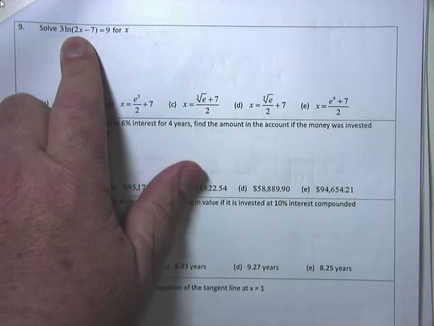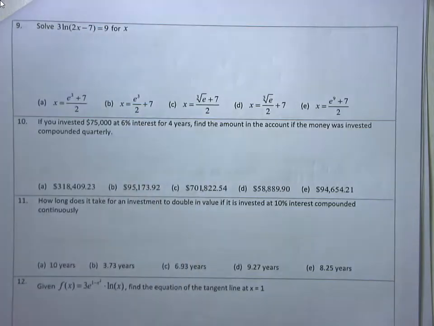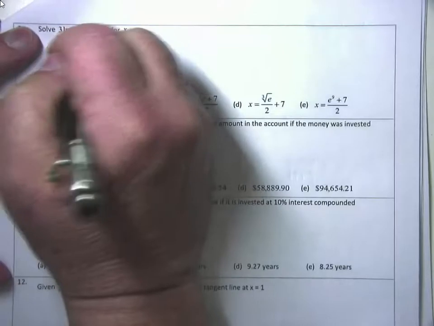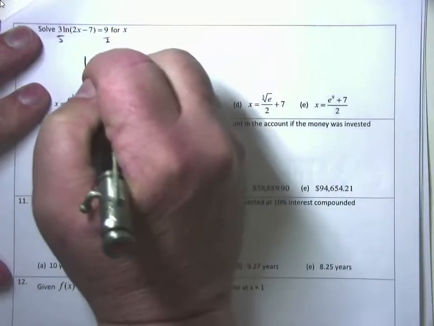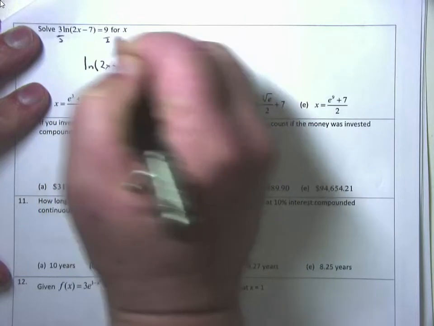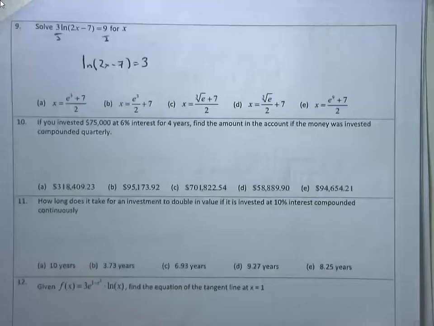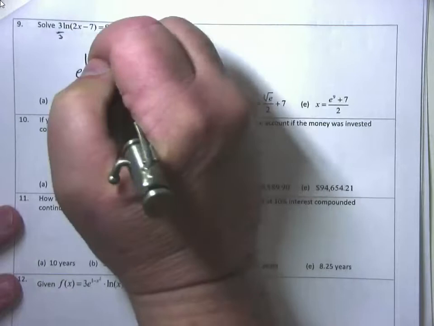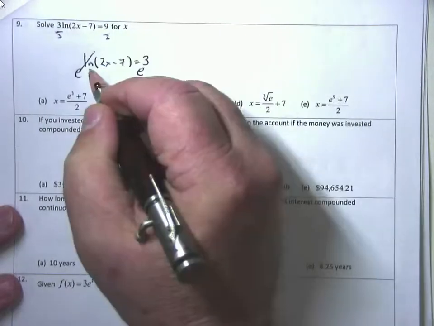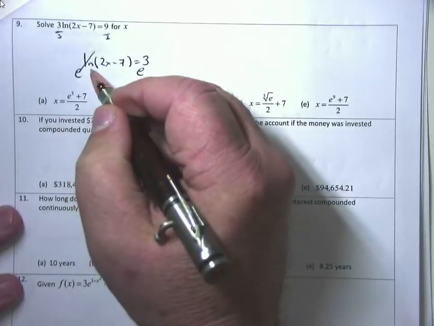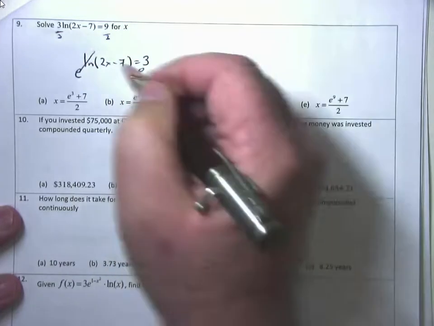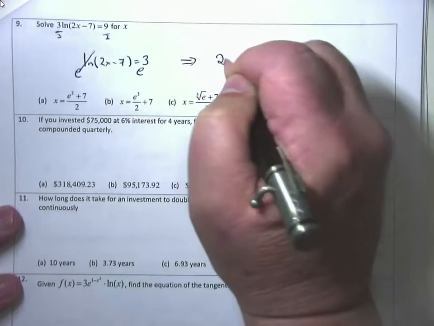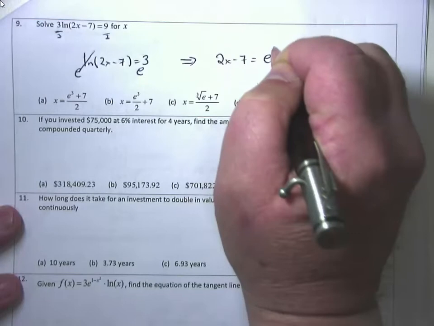So my first move is divide by 3. Get the term with the x in it by itself and try to get rid of your constant there. So I'm going to divide by 3 on both sides, and I get the natural log of (2x minus 7) equals 9 divided by 3 is 3. Now what gets rid of a natural log? Raising e to both sides. You can also use the smiley face definition because you know the base on a natural log is e, so you can do it that way. But you get the same thing, which gives you 2x minus 7 equals e cubed.